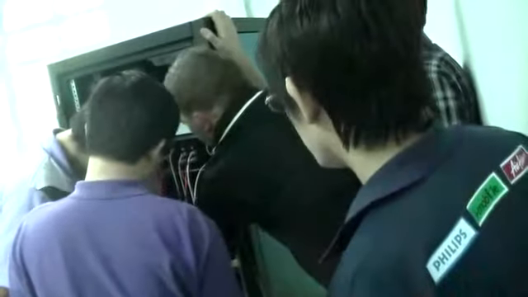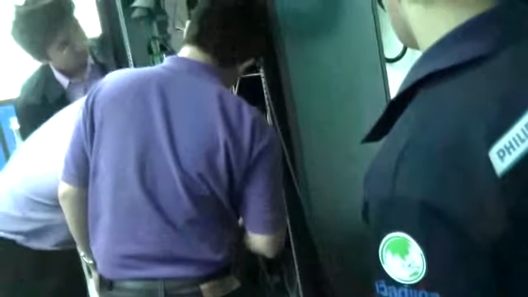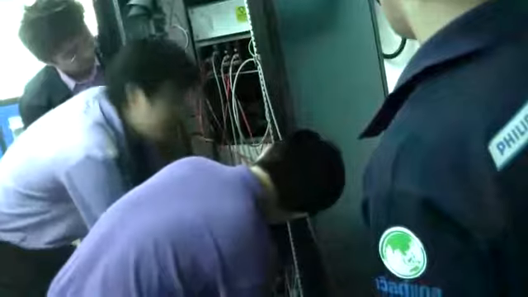So the white ones go in here, and then one black one goes on here, one black one goes there. This one black, yep, white. Yep, black. Red. Yeah.